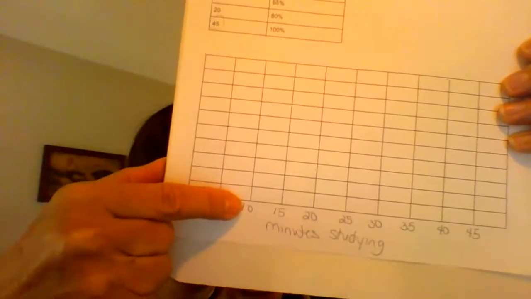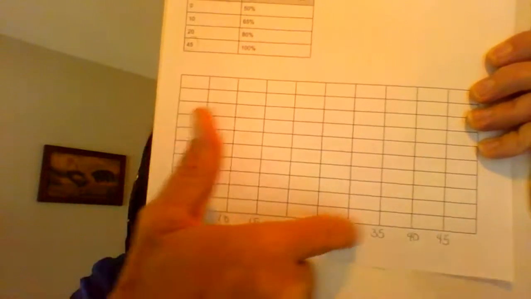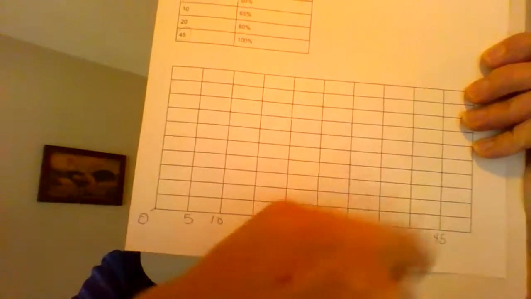So make sure when you're numbering that your number goes directly on a line, okay? Just like this, directly on a line. See how my numbers are not hanging out in the middle of the space? My numbers are directly on a line, and they're equal distance apart. I went by 5s, okay?